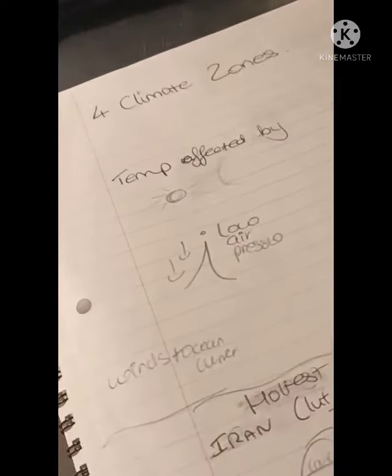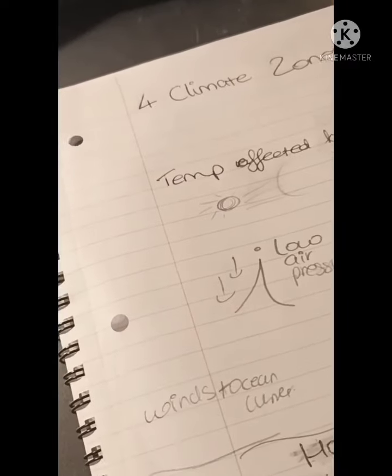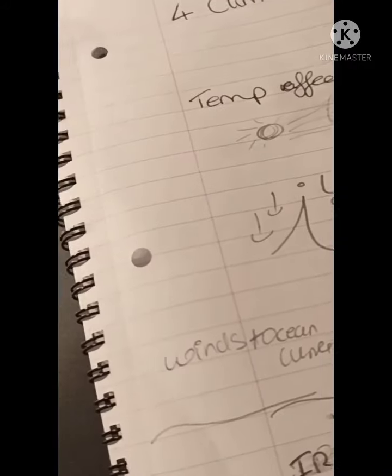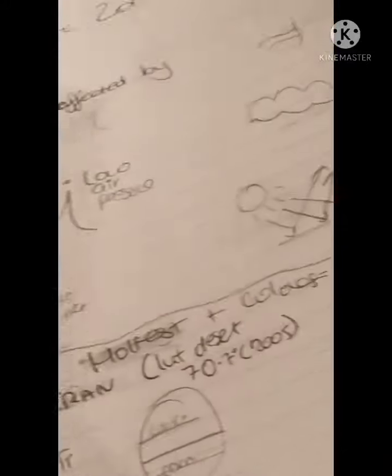So anyways, the 4 climate zones. We've got desert, polar, temperate and tropical. So an example of a desert is the Sahara Desert. You've got the UK, which is in the temperate climate zone. The tropical climate zone is Brazil, and the polar climate zone is Antarctica.